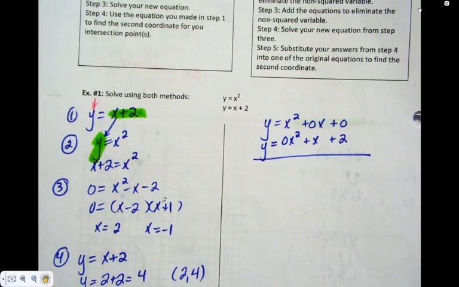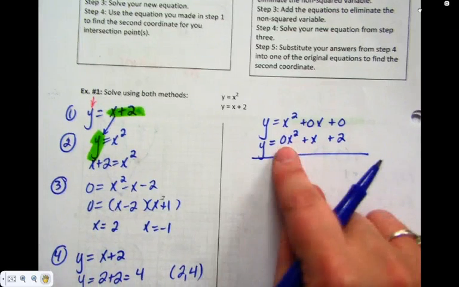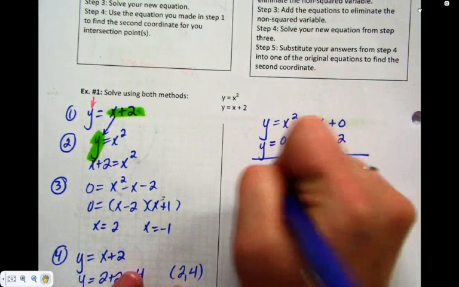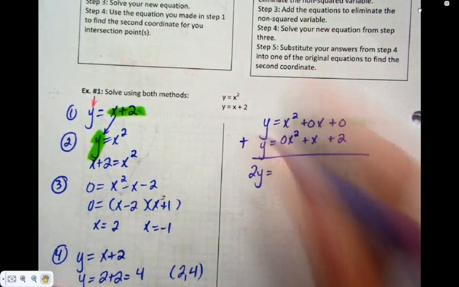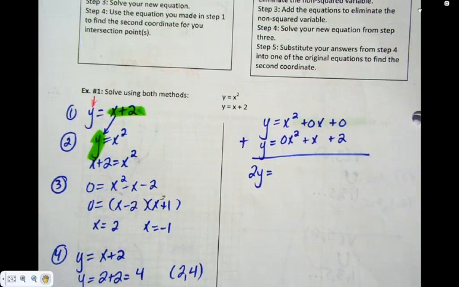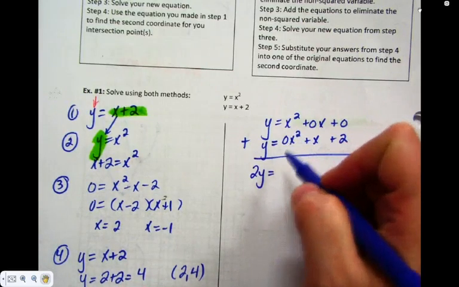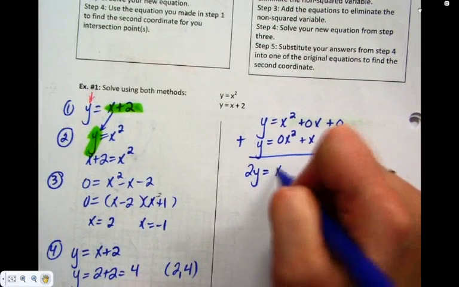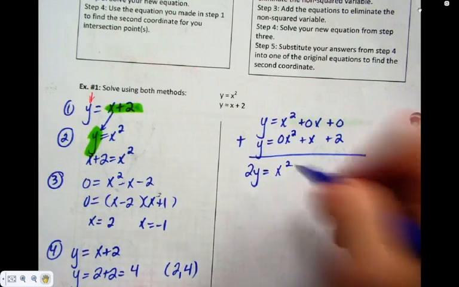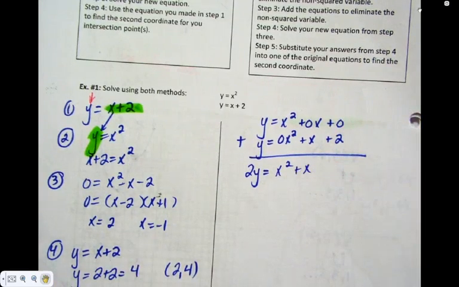This one I'm going to subtract because what do I want to cancel? Oh no, actually nothing will cancel. It's fine. I can add them. Doesn't matter. So I have 2y in this case. x squared plus 0x squared, 0x plus x, 0 plus 2.